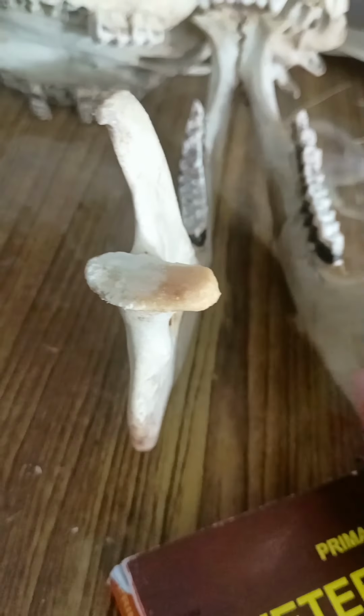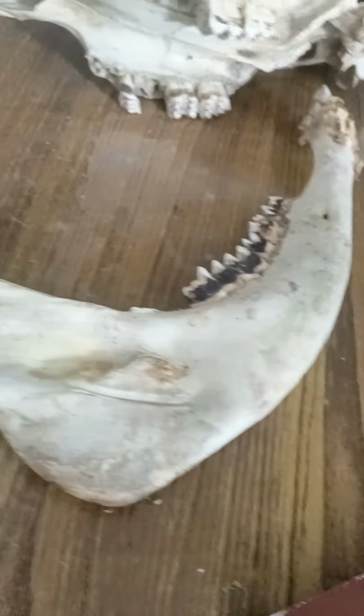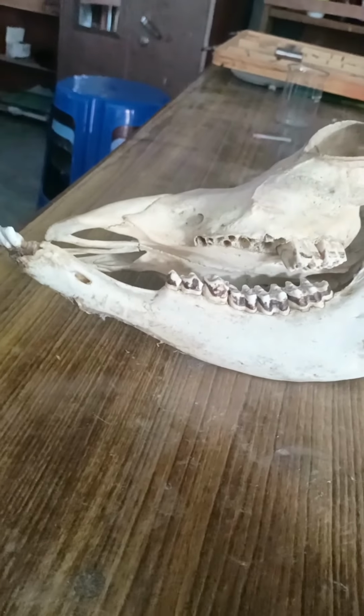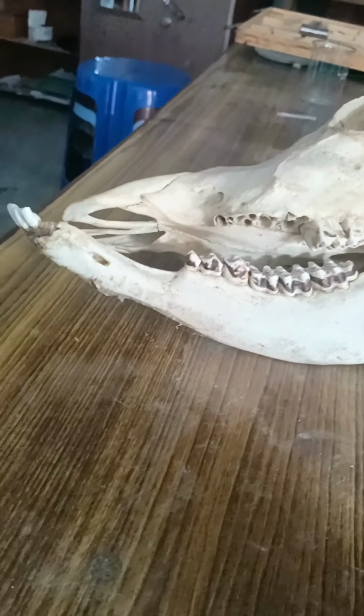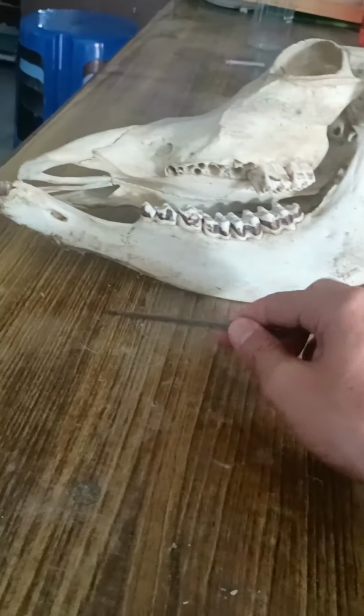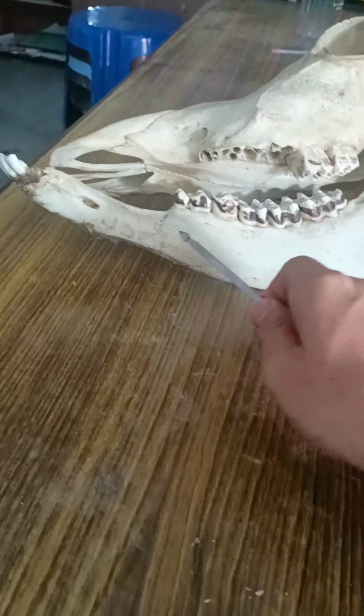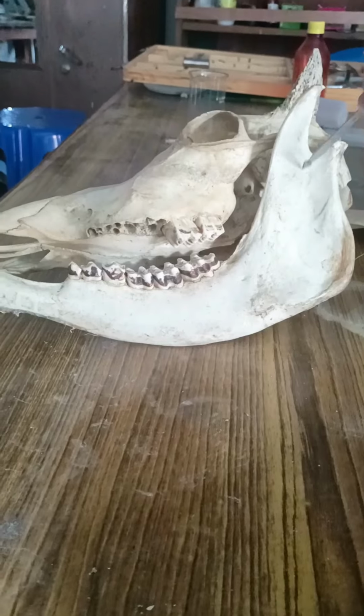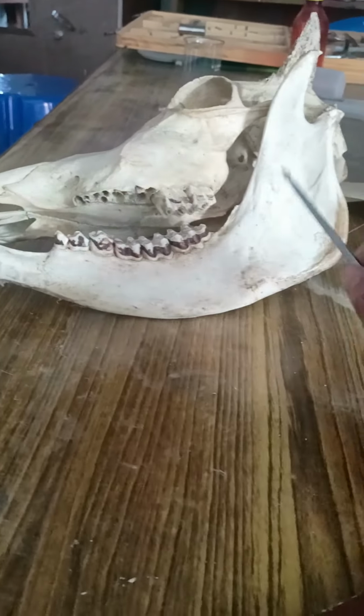Okay, now let's study about the left mandible. As I have already mentioned, this is the horizontal part of the mandible, so it is called the body, and this is the vertical part of the mandible, so it is called the ramus.